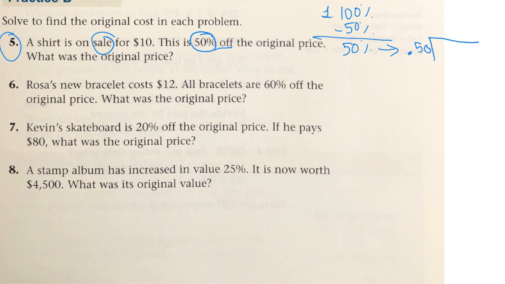And then the part, in this case 10, goes in the division box. Now we need to move the decimal out of the way. So a whole number's decimal is to the right. We go 1, 2, and get it out of the way. We moved it twice in the divisor, so move it twice in the dividend. Add zeros if you need to. And so now we have 50 going into 1,000, which will give us 20. And that's in dollars. So the original price was $20.